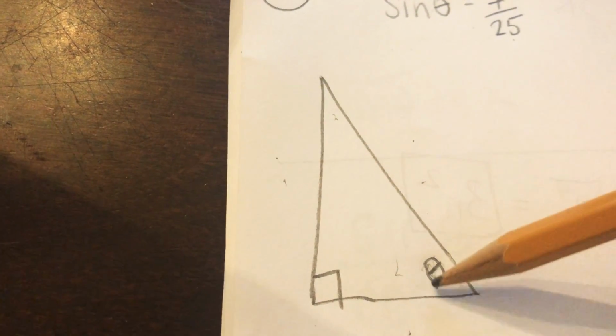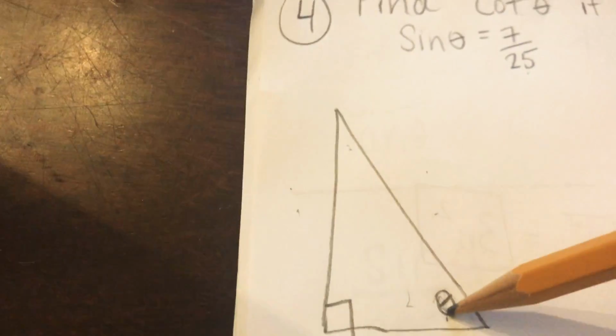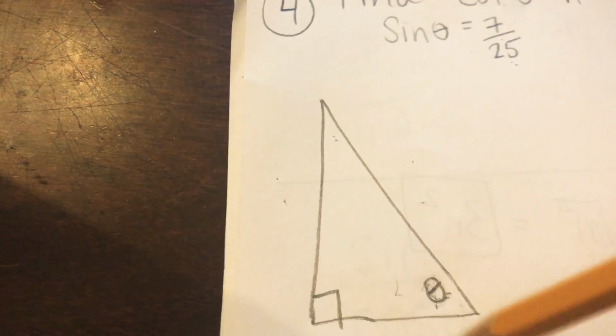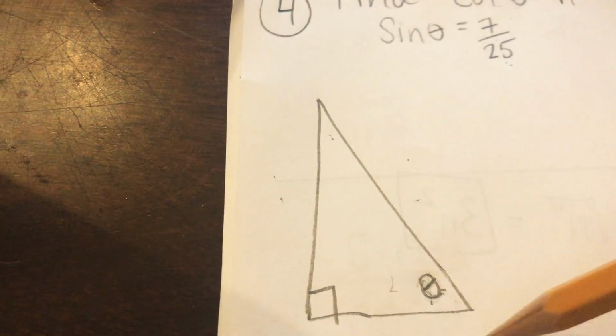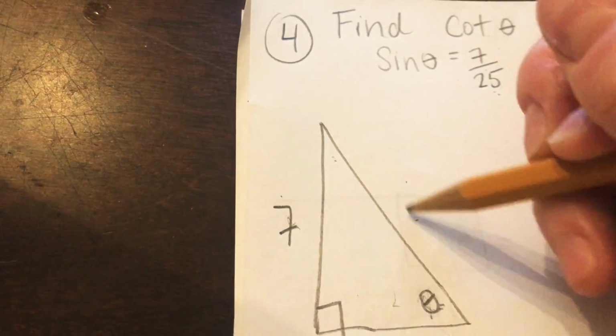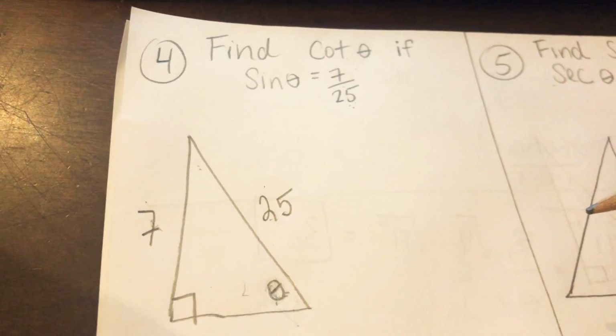You don't know what the angle measure is. It could be 47 degrees. It doesn't matter. They're just saying the sine of this particular angle is 7/25. So that means that sine is opposite over hypotenuse, so my opposite side is 7. My hypotenuse is 25.